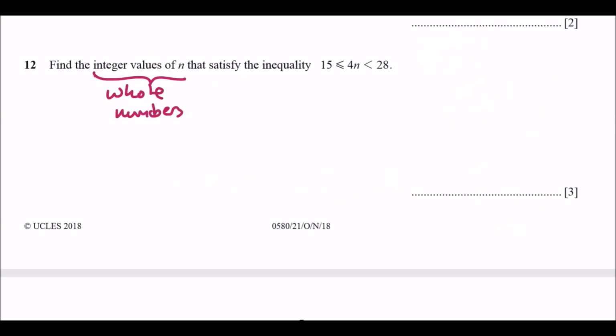Okay, number 12. Find the integer values of n, and by the way, integer is a keyword which literally means whole numbers, that satisfy the inequality, which tells us that we've got 4n between 2 values. Now, as always, the best way to solve this is to try and make n the subject, or x, or whatever you're finding, yeah? And to make n the subject, let's go ahead and divide everything by 4, just to simplify this equation, yeah? So 28 divided by 4 gives us 7. 15 divided by 4, put in decimal, you get 3.75.